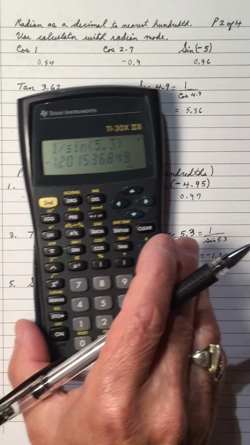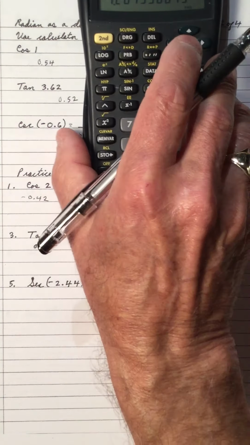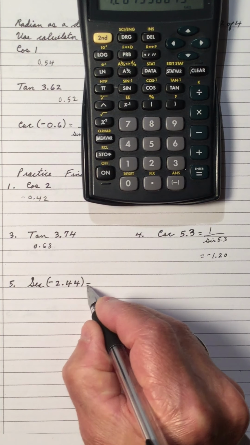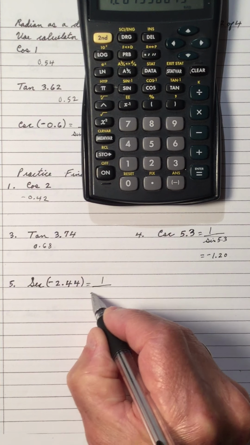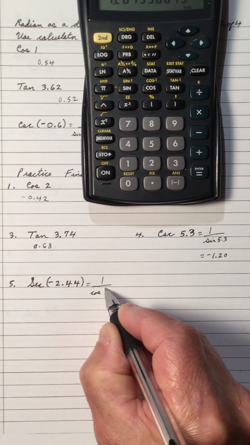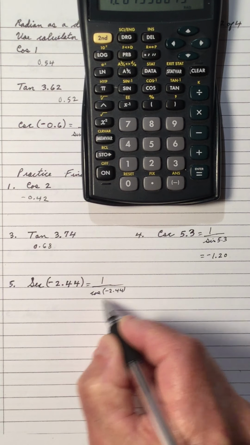And we have one more to do, the secant. The secant is 1 over c, I need a cos, so it's 1 divided by cos of negative 2.44.